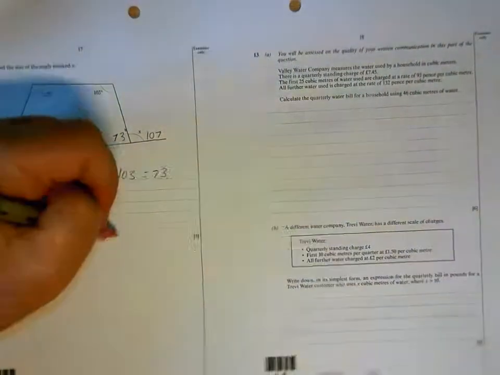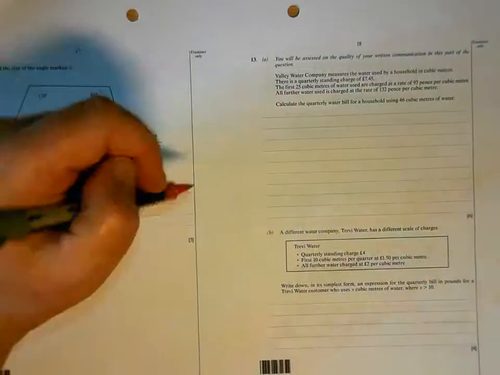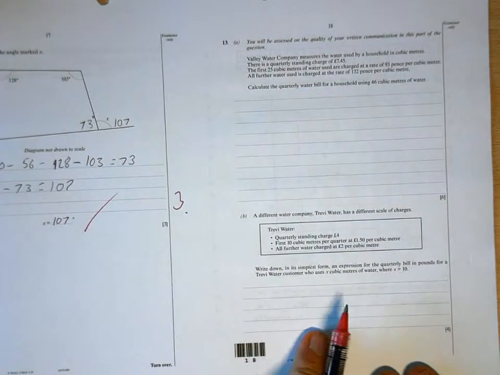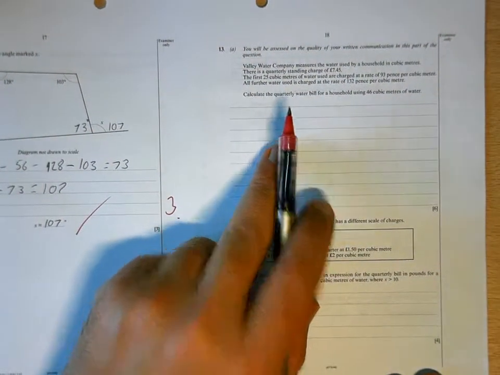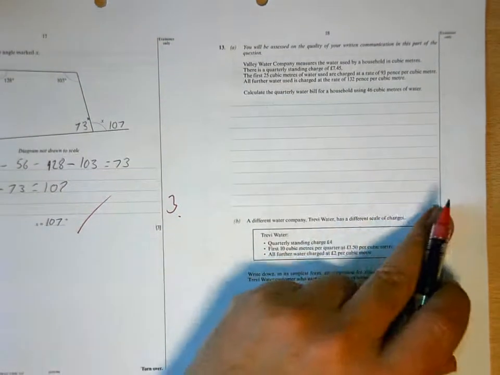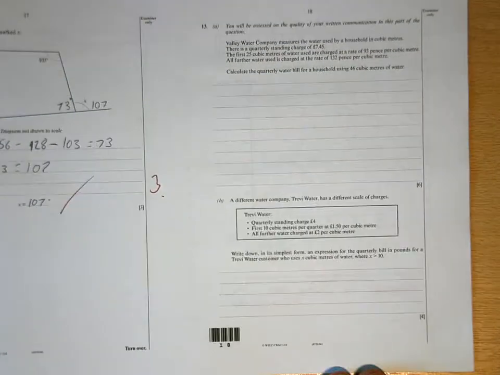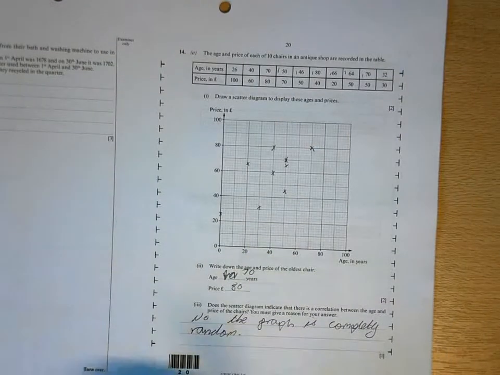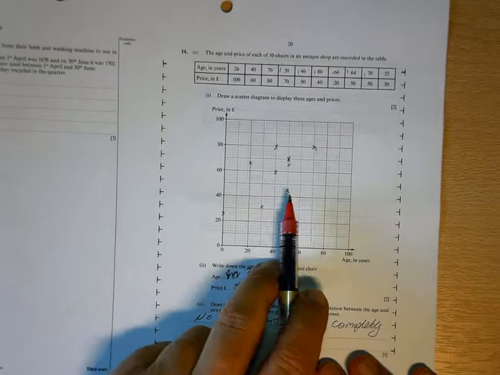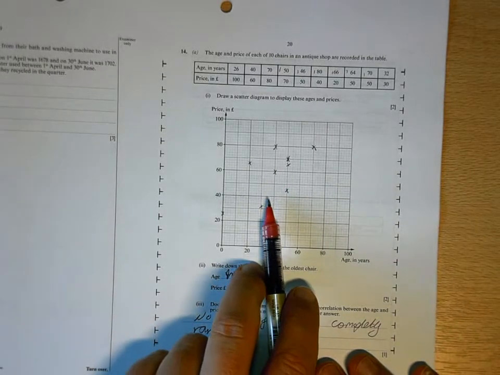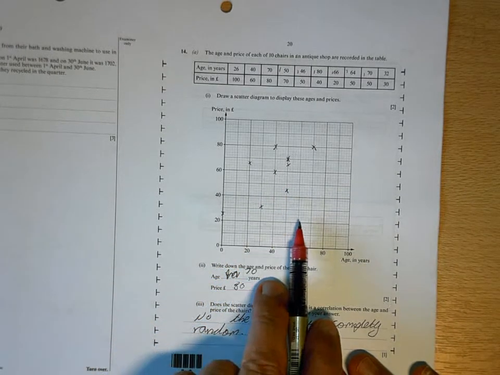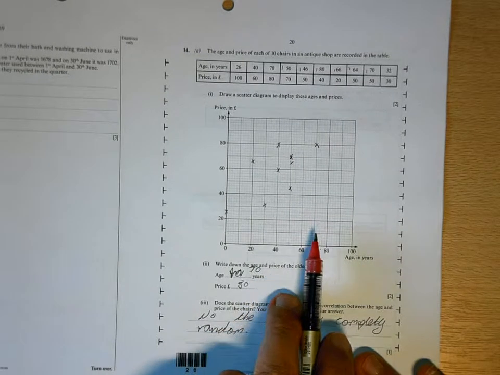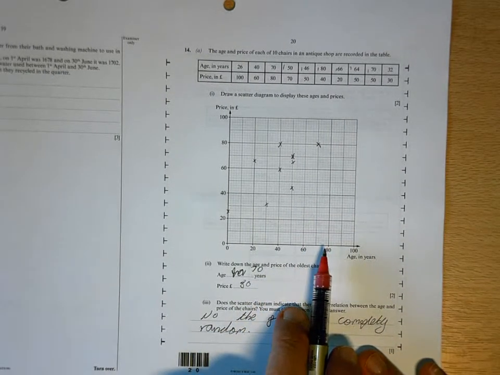Right, 107 is correct. 3 marks for that. Have a look how I do this. You should be able to do part A. Part B is tricky, but there's 6 marks there that you should have been able to make some progress into. Now then, you haven't got all the points that you need. You're missing some points there. In fact, I think those are all the wrong way around.